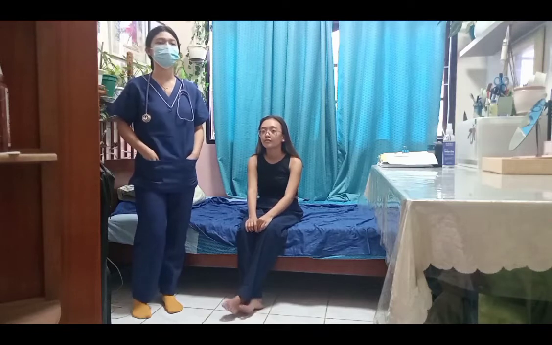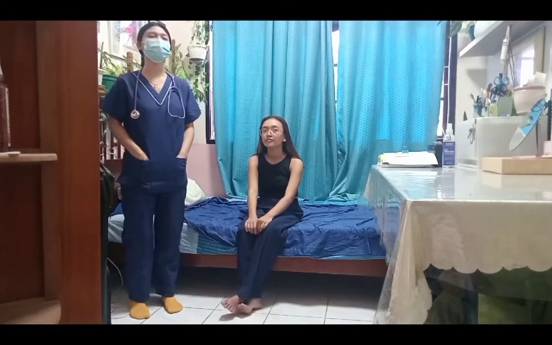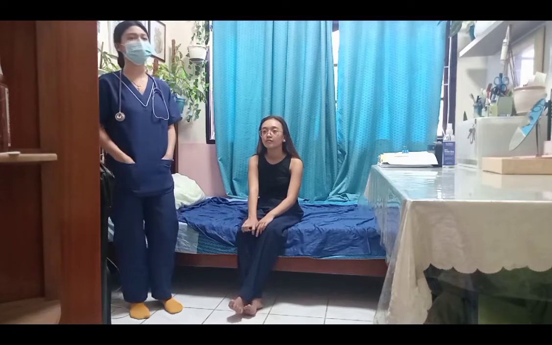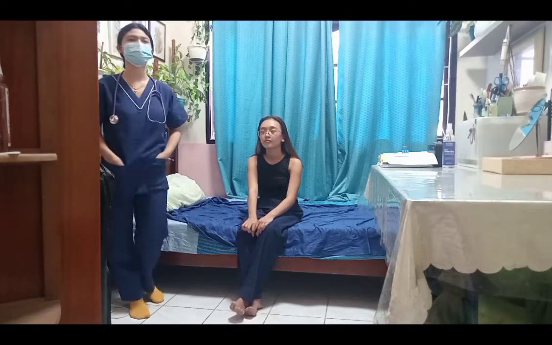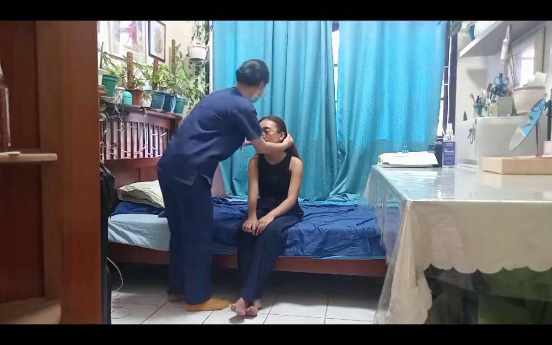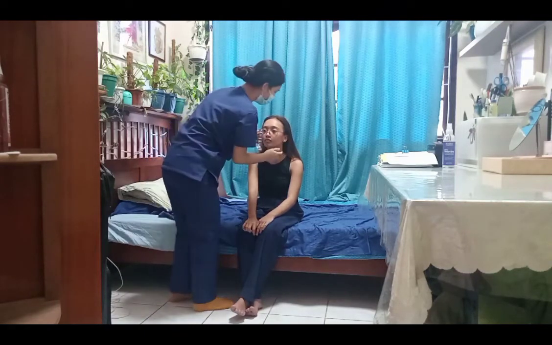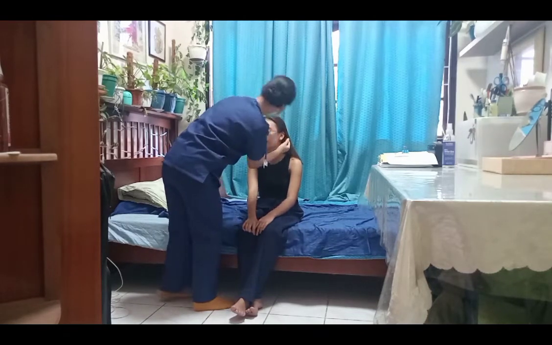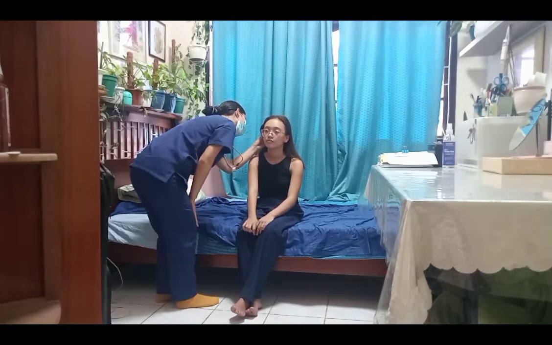So the next one would be assessing the ears. First, inspect the external ear bilaterally for shape, size, and lesions, and then palpate the ear and mastoid process. And then palpate. Okay, it's all good and normal.